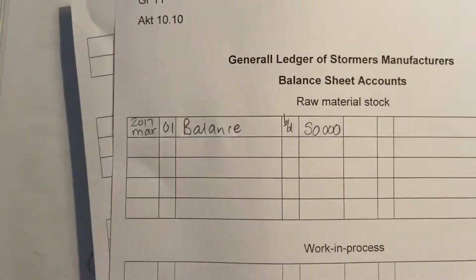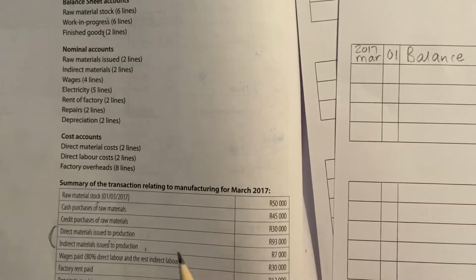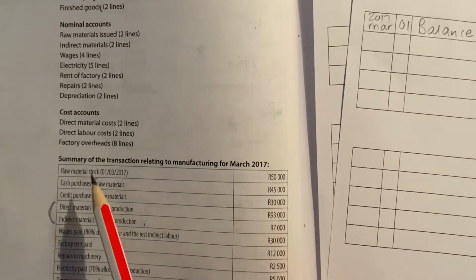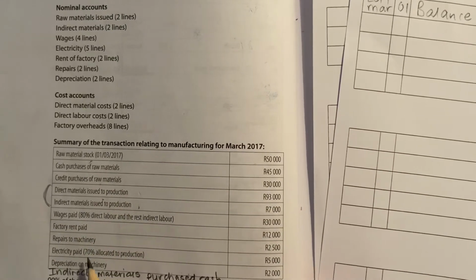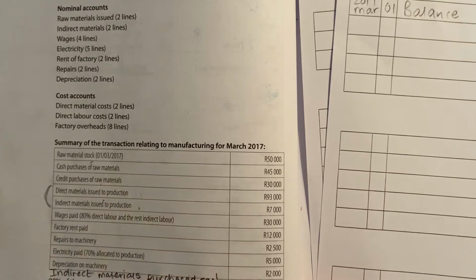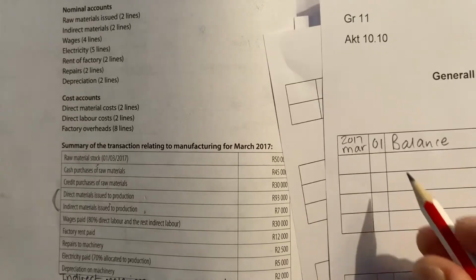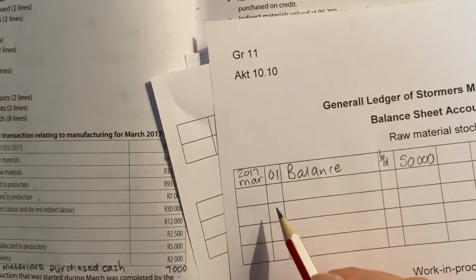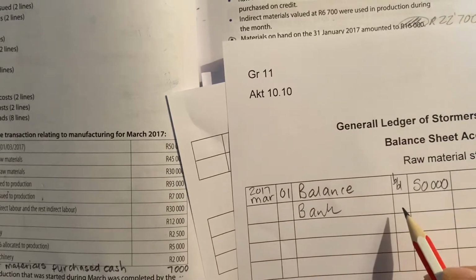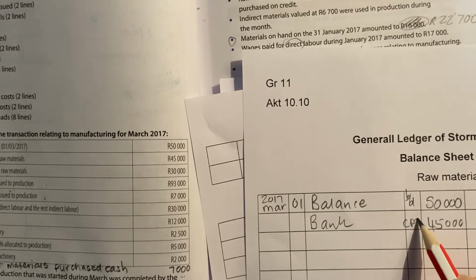Right, so I started for you with the raw material stock. It's got a balance, and I give that to you in the example: the raw material stock, 50,000 Rand. And then just a summary of all my transactions for March. We're going to see it's cash purchases of raw materials. Now, cash purchases of raw materials would go to the debit side of my raw material account, and that will be bank, and it was 45,000 Rand, and of course that will be the CPJ.